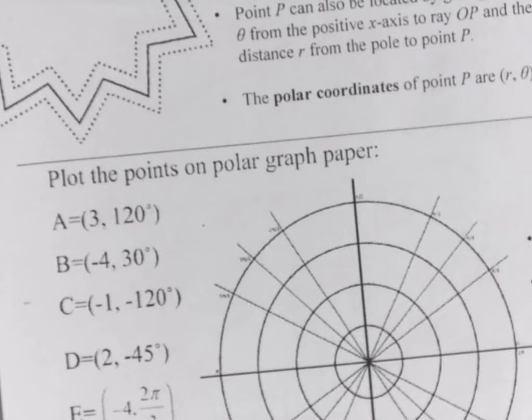So this may be 45 degrees, and a radius of 3. And it takes me to this exact same point. It's just another way of getting to this point.